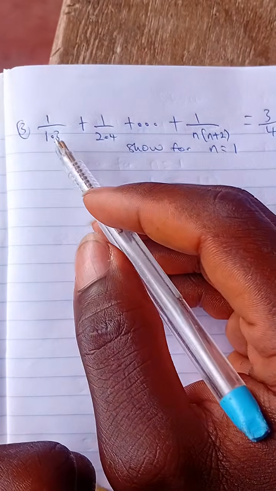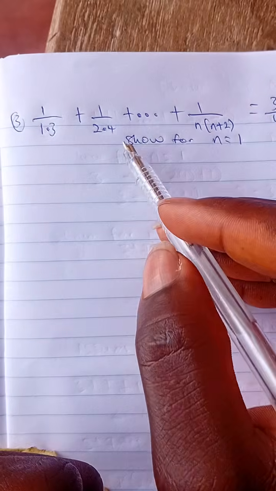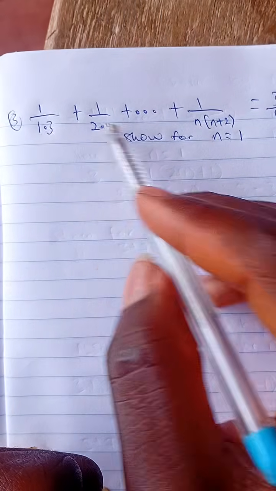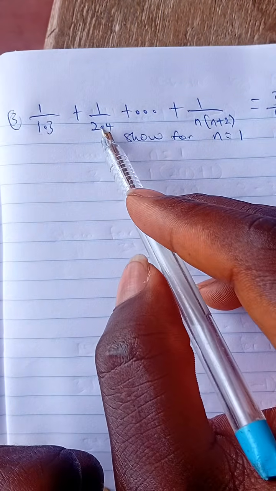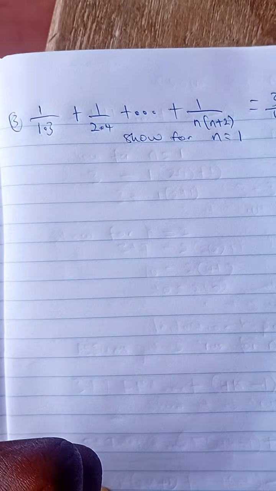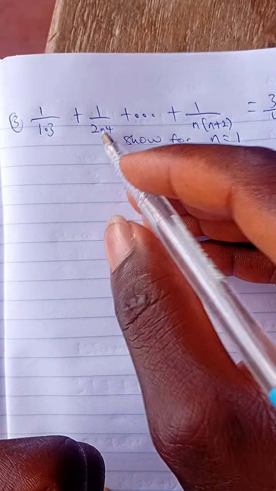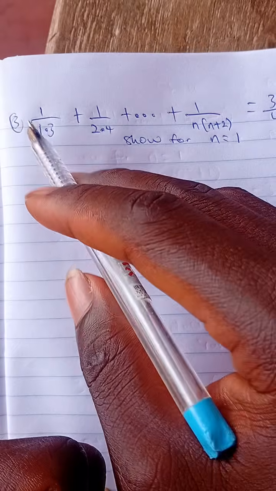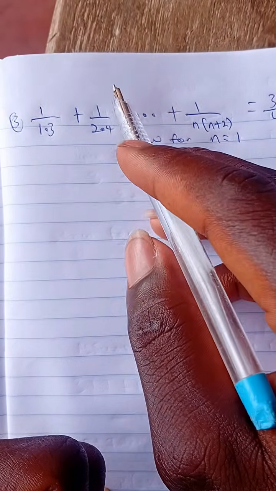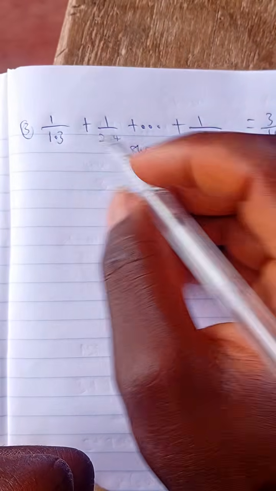So please, in mathematical induction, whenever you see a dot, this is not 1.3. Whenever you see 1 over, it's not decimal, it's multiplication. We call it dot product. I'm not even speaking about vector dot multiplication. 2.4 means 2 times 4. Particularly this topic is not decimal, just take note of that. So this one is the same thing as 1 over 3, this one is the same thing as 1 over 8.